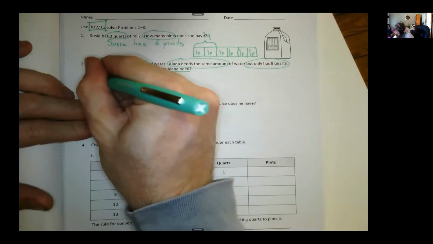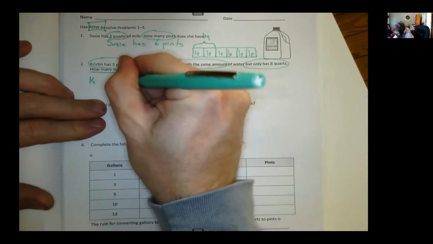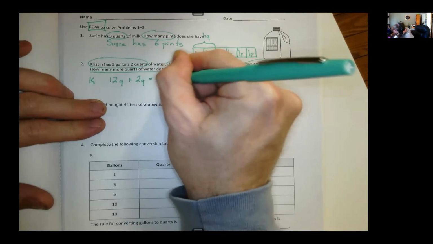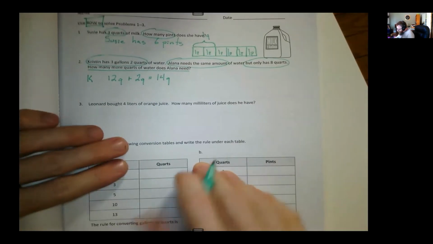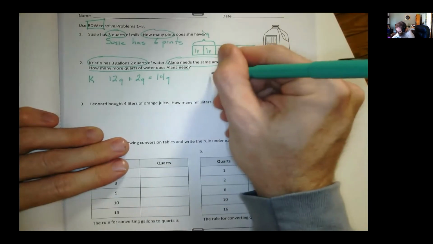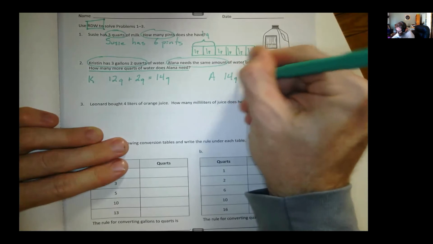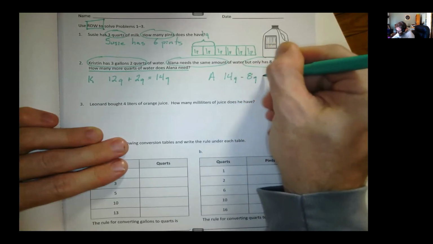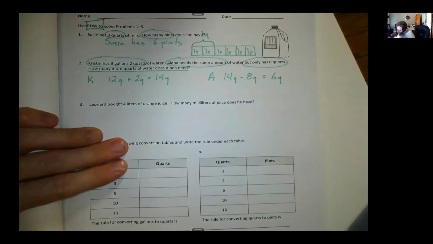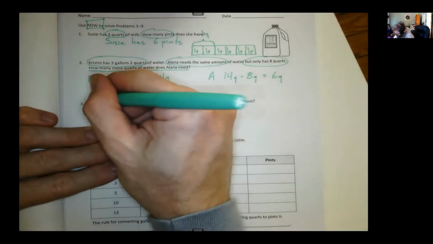Gallons to quarts, 3 gallons, 12 quarts. So Kristen has 12 quarts plus 2 quarts, which of course is 14 quarts. Alana needs the same amount, but she only has 8 quarts. How much more does she need? So to find Alana's amount, we're going to do 14 quarts minus the 8 quarts she already has. That tells us that she needs 6 more quarts of water in order to get the same amount.